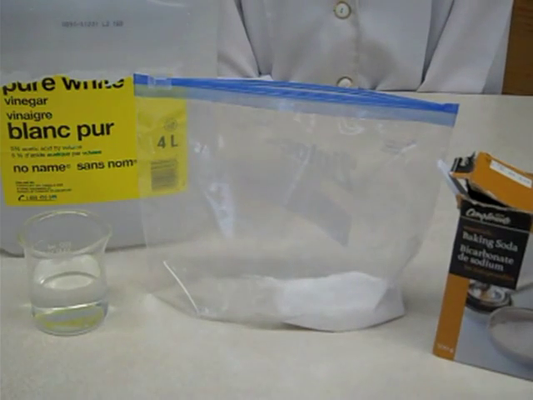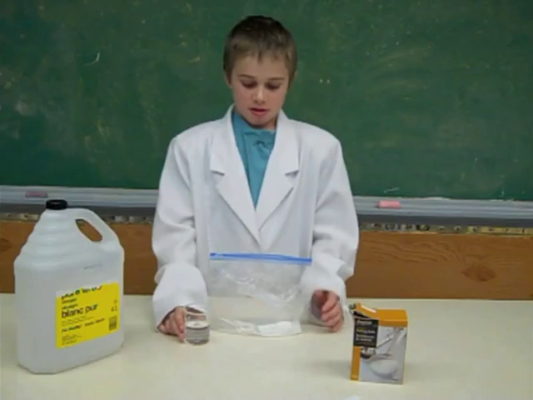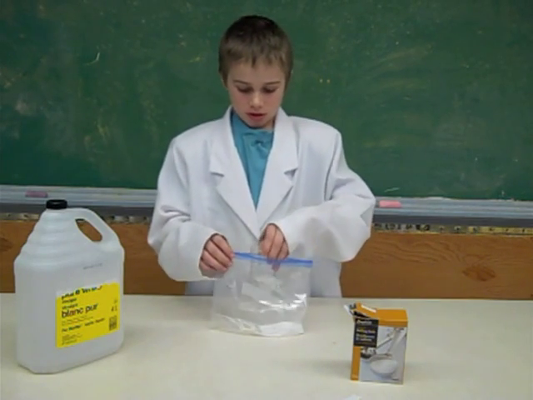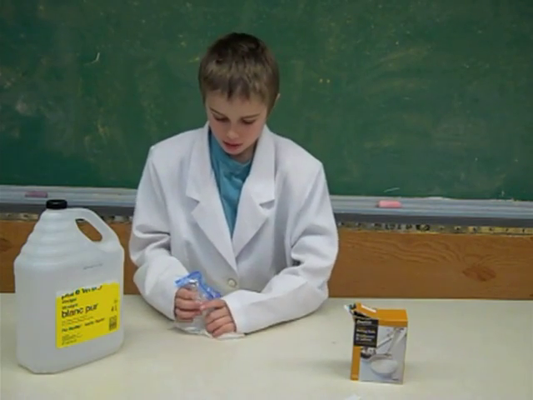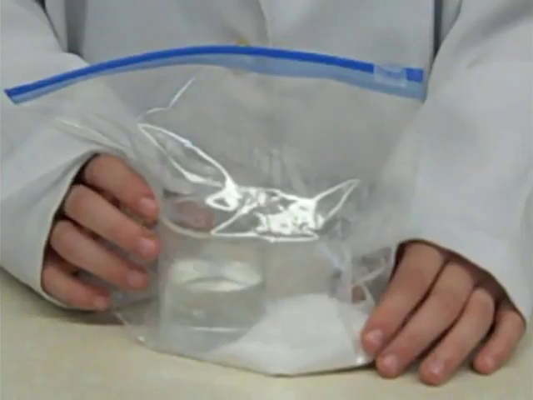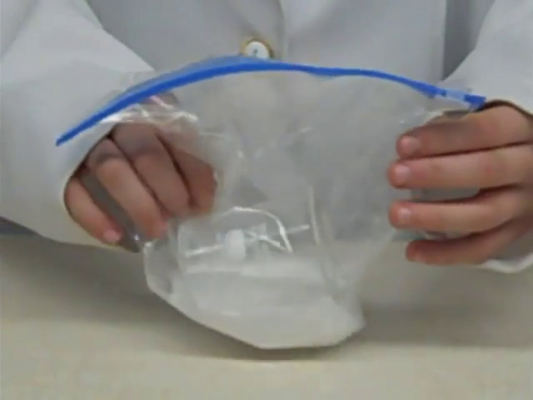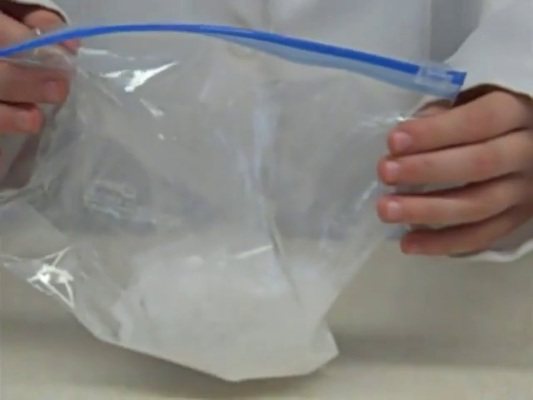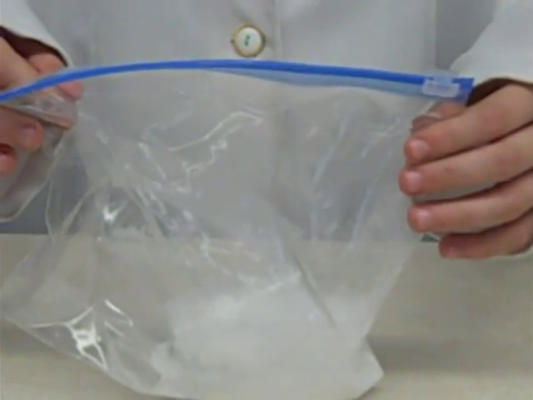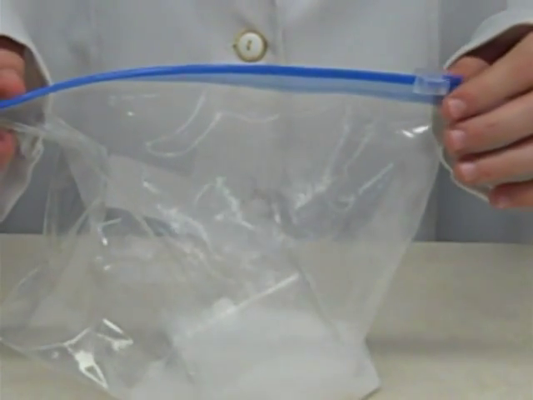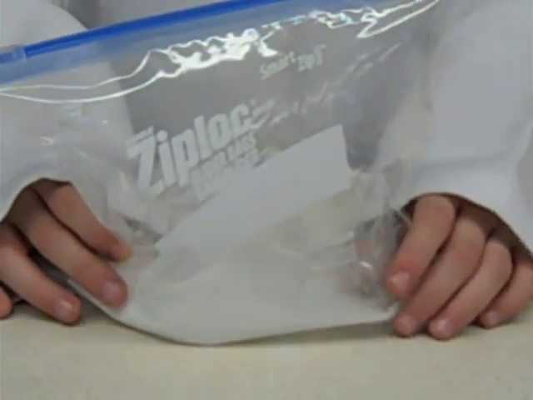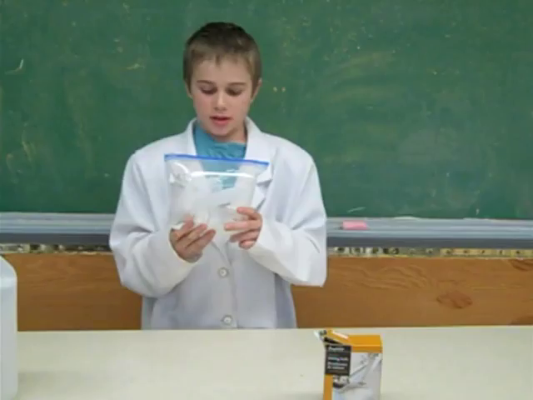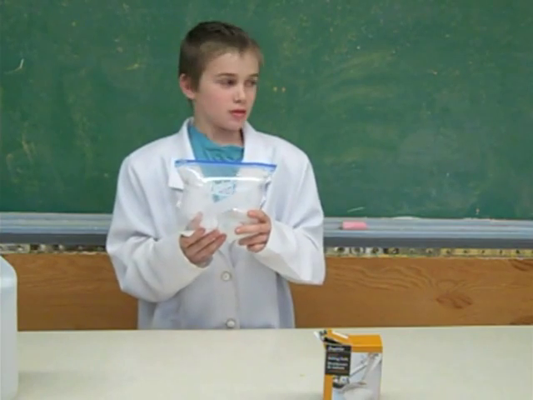In the bag I have baking soda, and in the beaker I have vinegar. I'm putting the vinegar in the Ziploc bag, and I'm going to squeeze all the air out like that. As you can see, the bag is full of gas. The gas is a new substance.